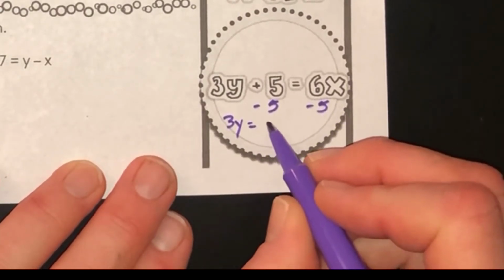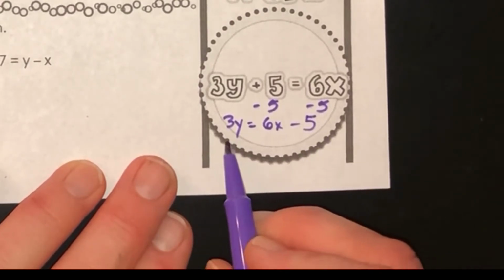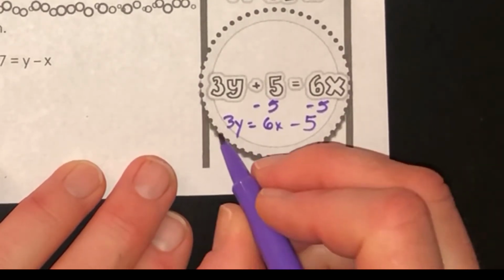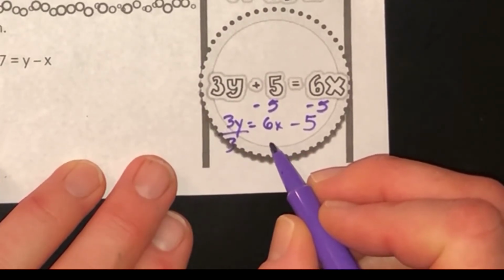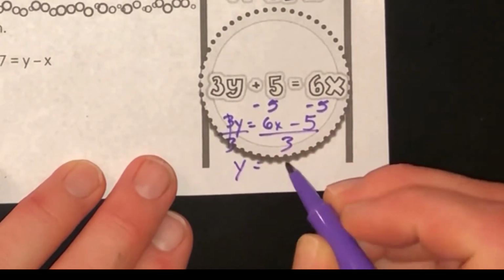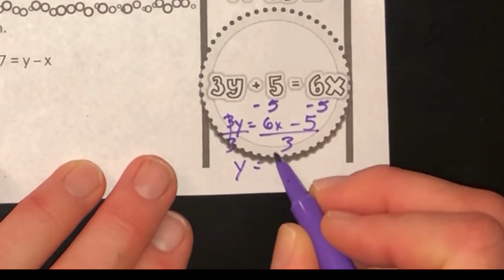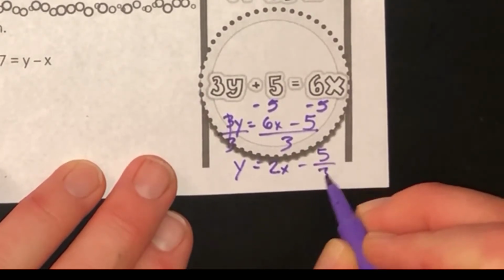That would be 3y equals 6x minus 5. But it's supposed to be y, so you're going to divide both sides by 3. Then it ends up being y equals 2x minus 5 thirds.